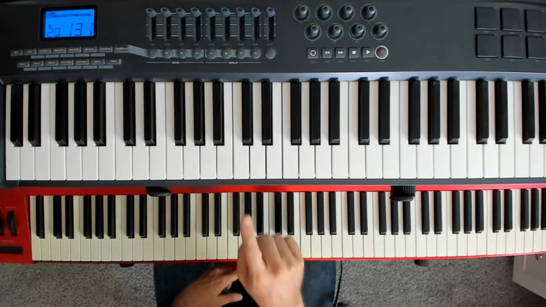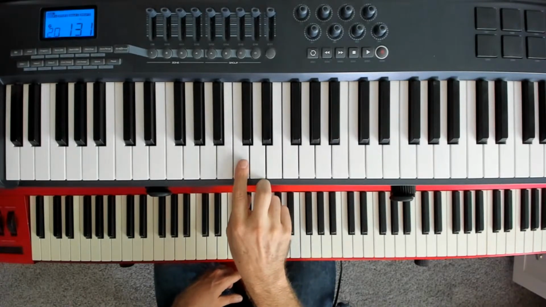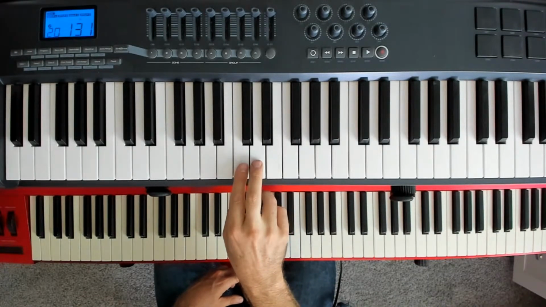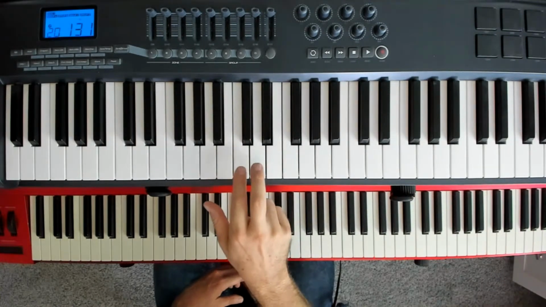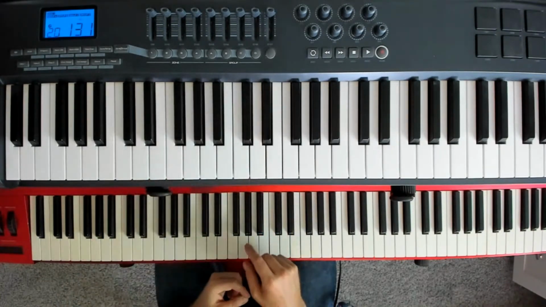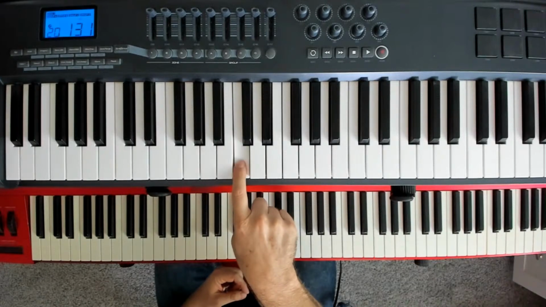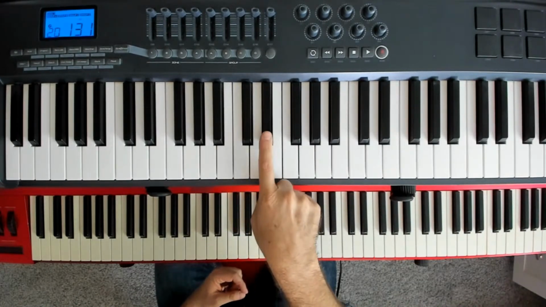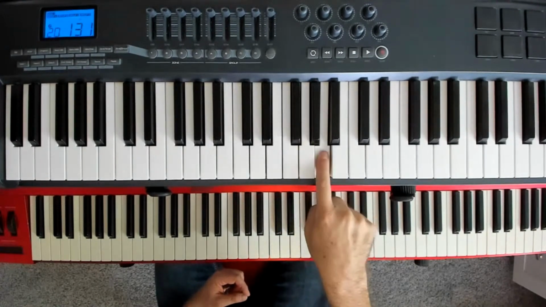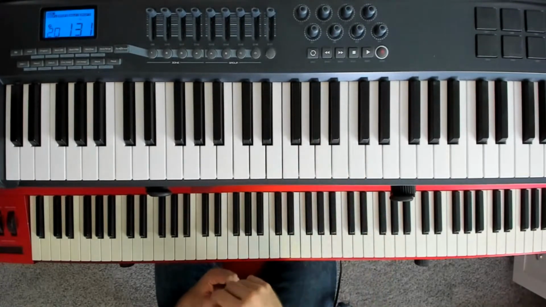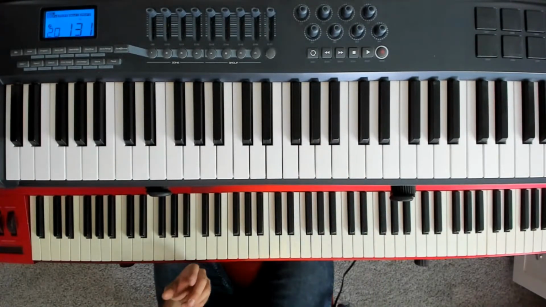chromatically in half steps. When I say chromatically, from one key to another, you have half a step. A whole step is where you have a key in between. So if I move up in half steps, this is known as the chromatic scale.